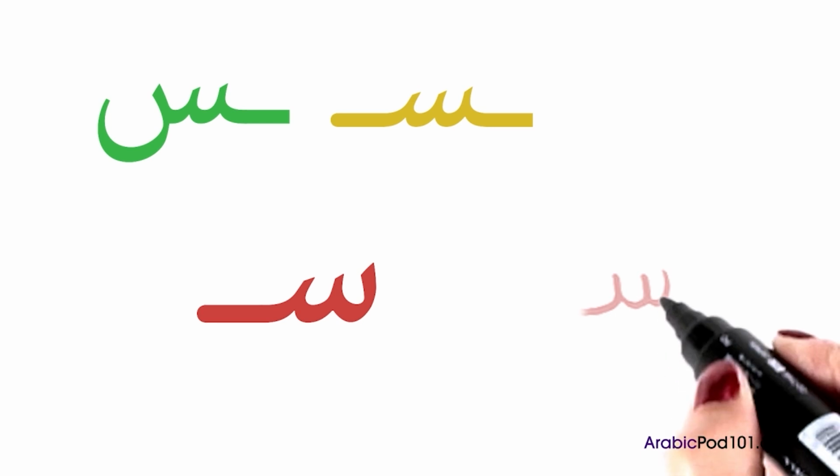Now let's see the rest of the letter forms. Initial, medial, and final. Let's write them. Sin.